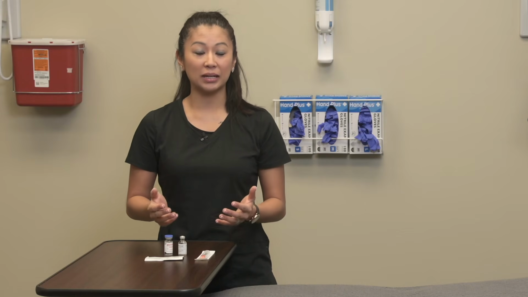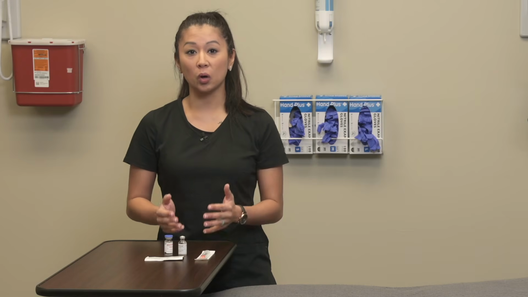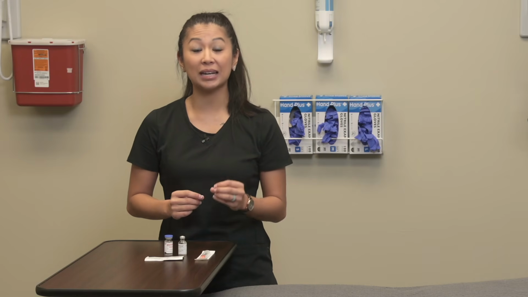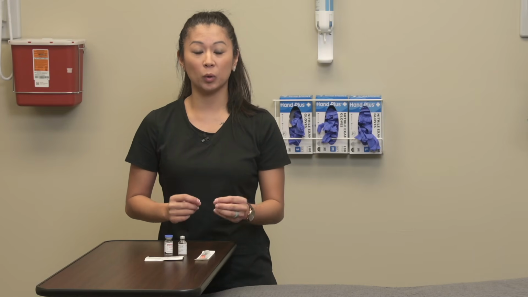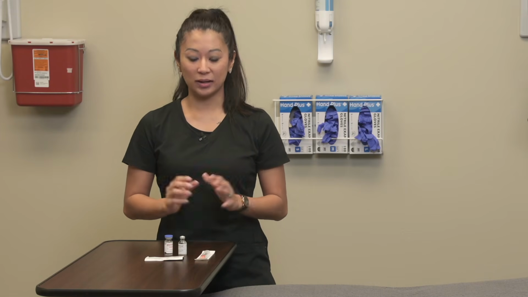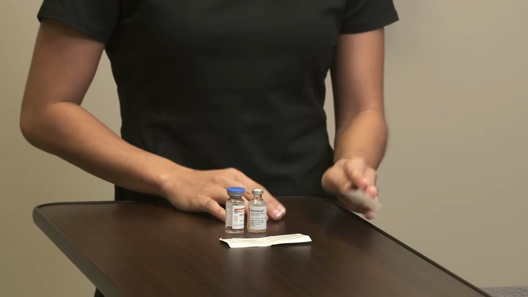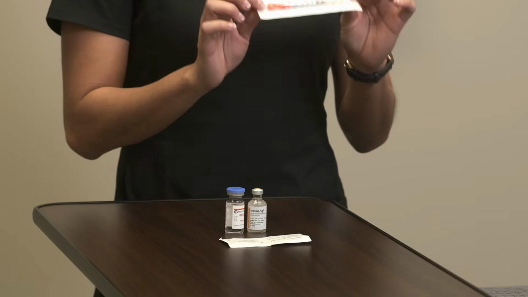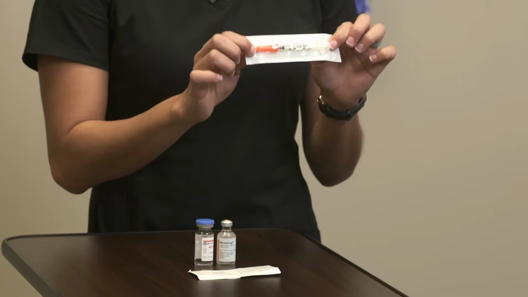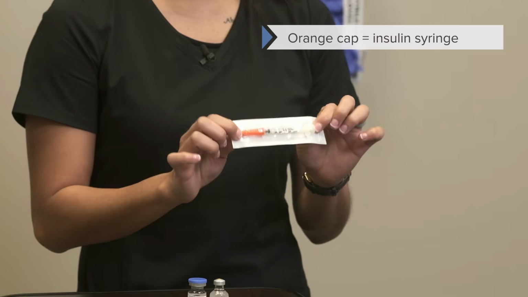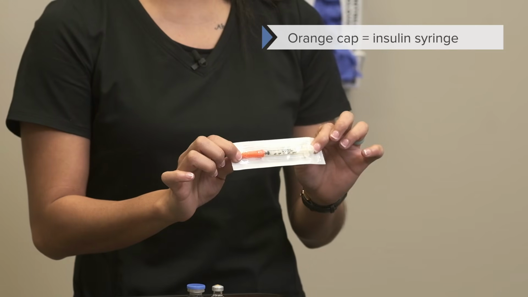Also, when we draw up medications, we are typically drawing them up in the medication room, so we are not close to the patient or in the view of the patient. That also helps. All right, so first of all, let's take a look at our equipment. We've got a very common subcutaneous medication injection needle. If you remember from previous, this has an orange cap, which typically means that we are giving an insulin injection.